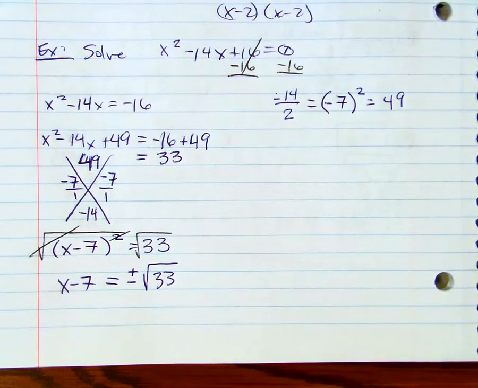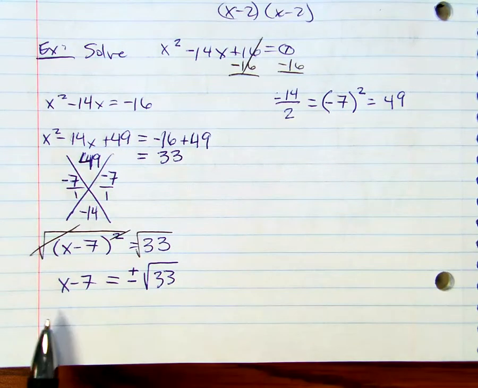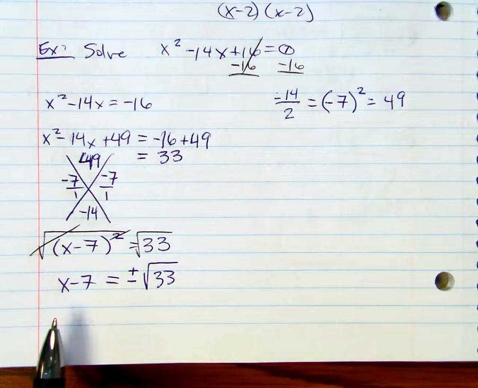So now, instead of splitting this into 2 separate problems and trying to add things together, we're going to say this can't be calculated anyway. But I do still need to know what x equals, right? That's the ultimate goal here.